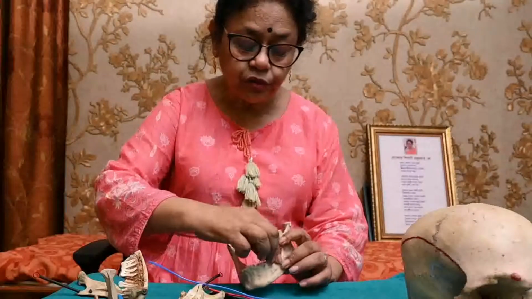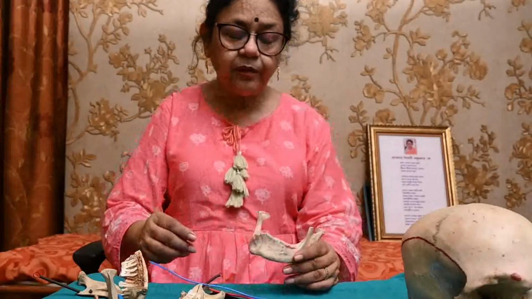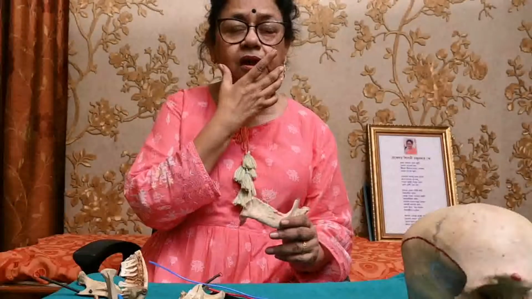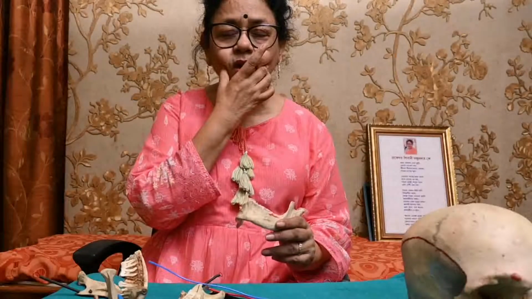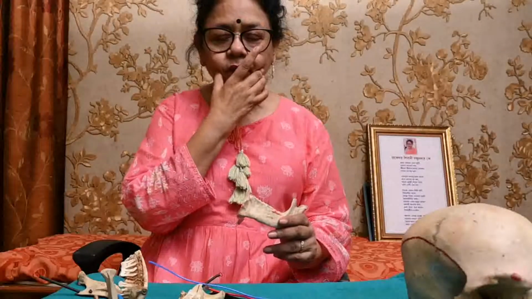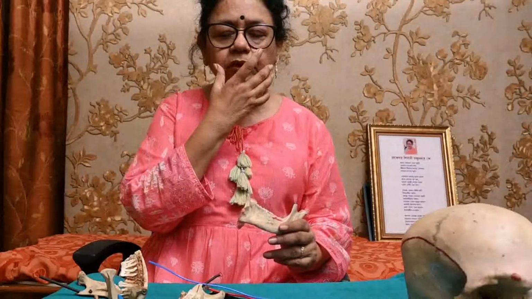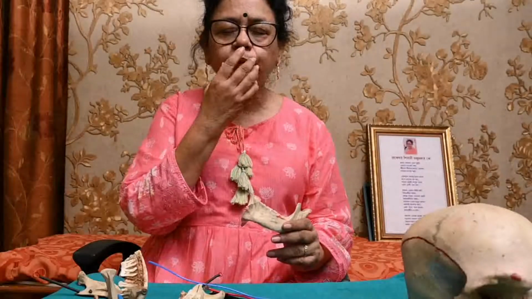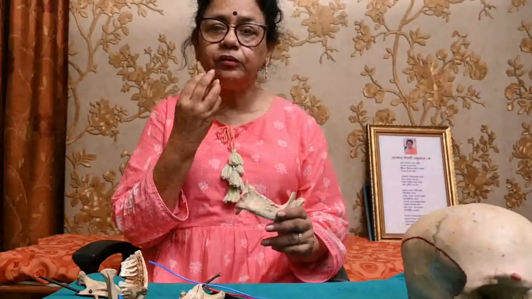So I will show you, this is the Buccinator muscle, and you can feel it here in the mouth. This muscle, if you blow your mouth like this, the Buccinator holds the air within the mouth.